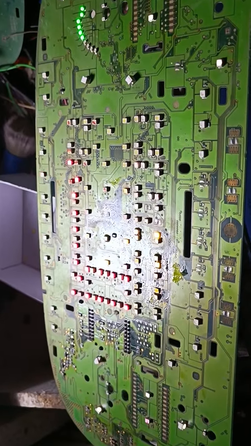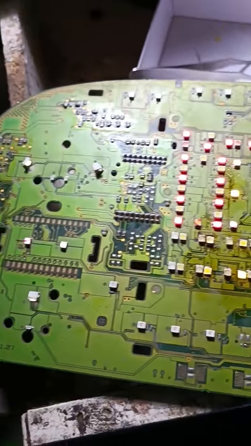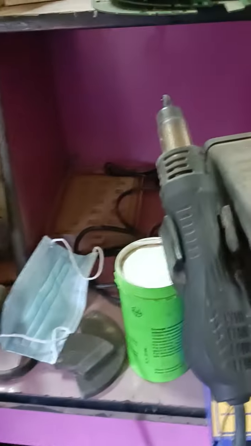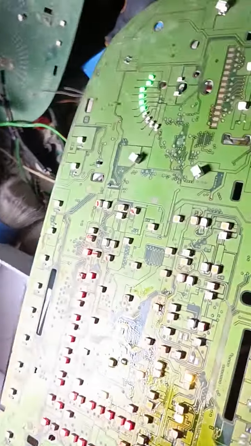This is the Mercedes-Benz Actros instrument cluster. So I have 3-4 pieces here. One by one, some have a power problem, some have a gauge problem. So we will fix them all.